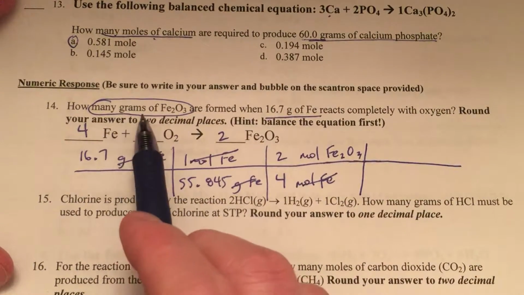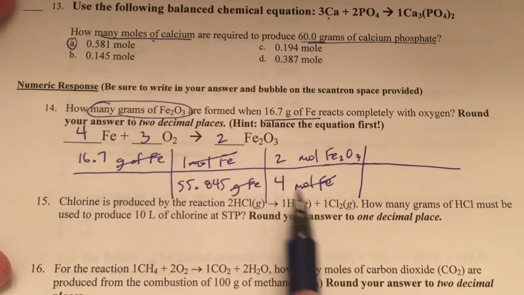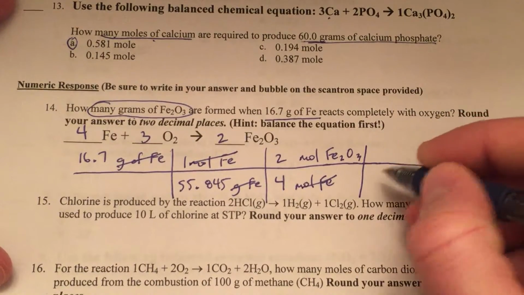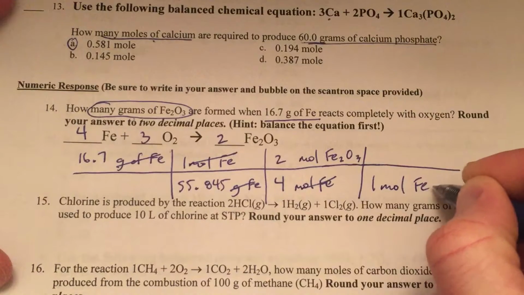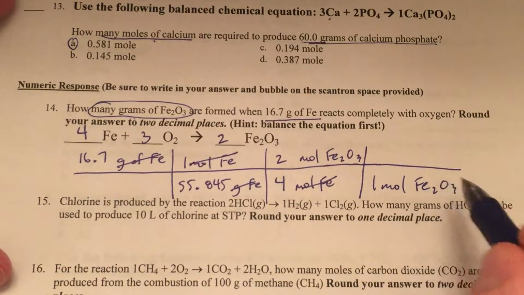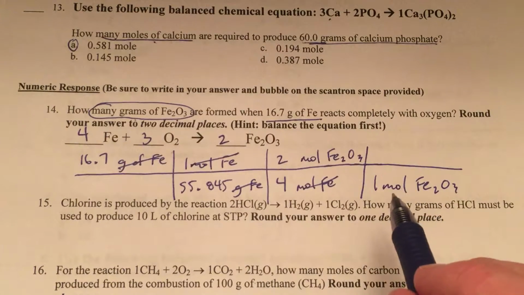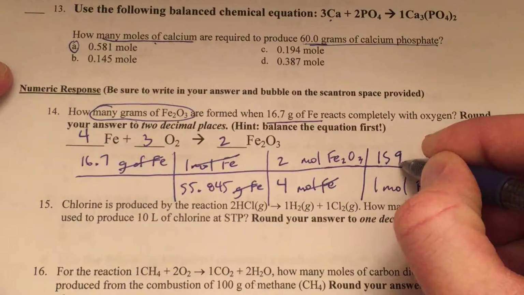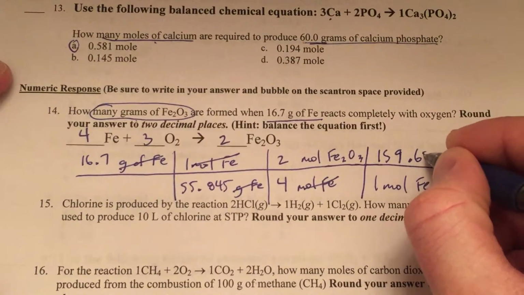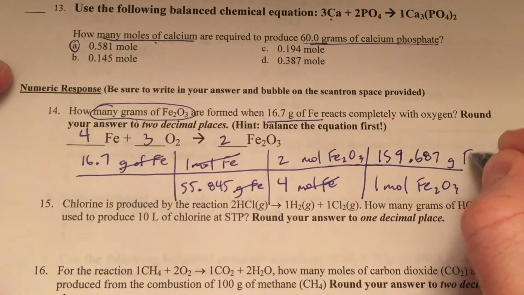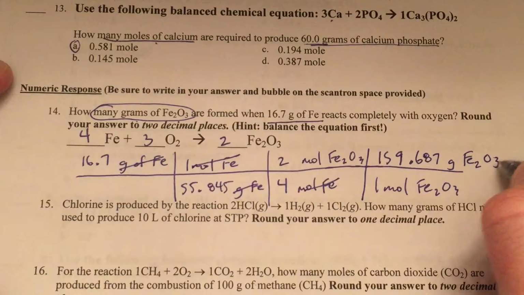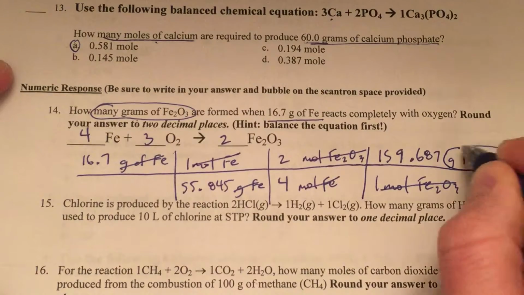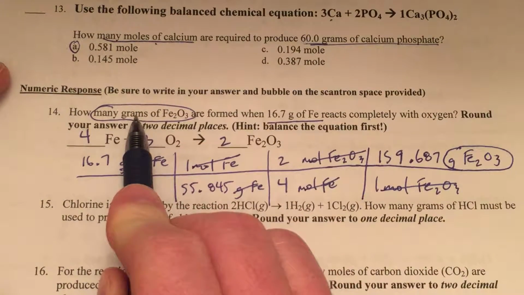I'm not quite finished because it asked me for grams. So to go from moles to grams, again, it's kind of the opposite of this. I know that 1 mole of Fe2O3 is equal to its molar mass. So if I find the molar mass of Fe2O3, it's 159.687 grams Fe2O3. So cancels out moles, leaves me with grams of Fe2O3, which is exactly what I want to find.